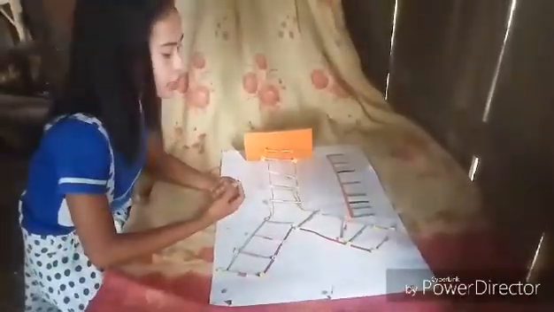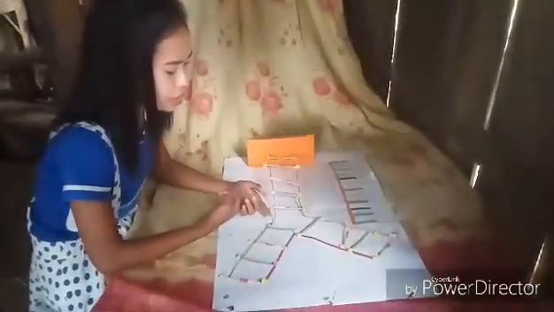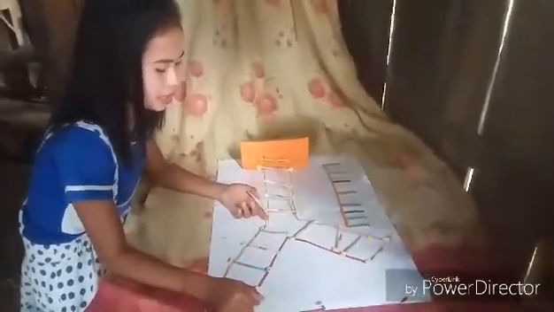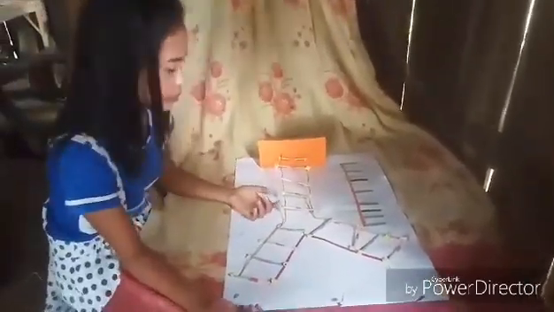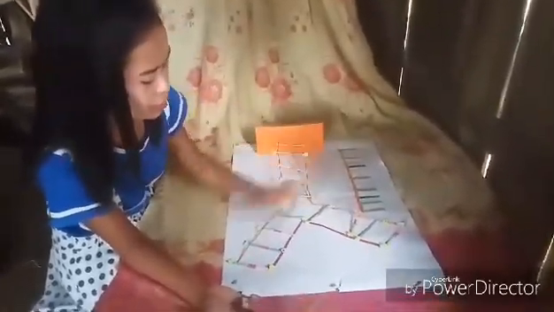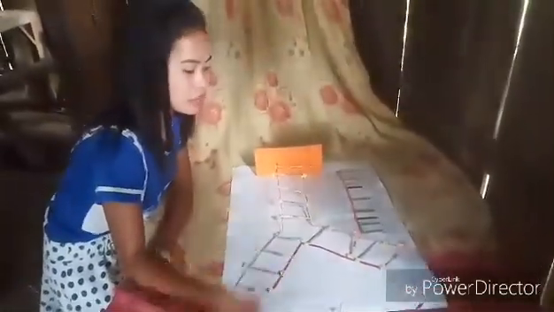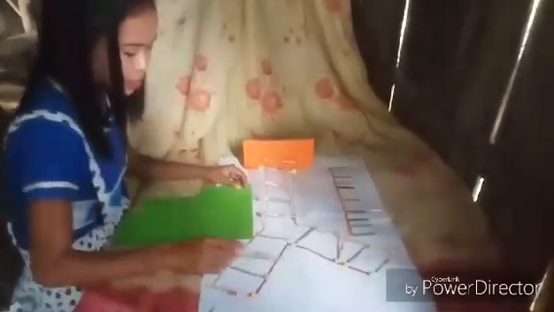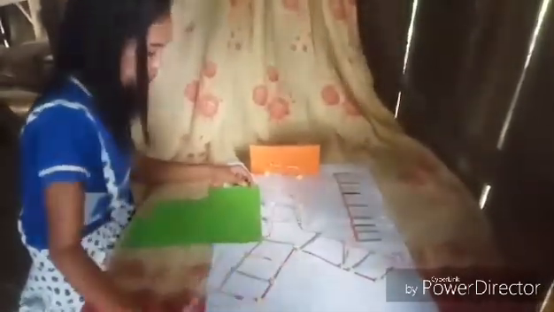For the three processes, first is the replication. In replication, a new DNA strand is being duplicated. In here, we can see that in this side there is a daughter DNA, and in this side there is a daughter DNA. So DNA is duplicated into two. The double-stranded nucleic acid is duplicated to give identical copies. So we can see it here.